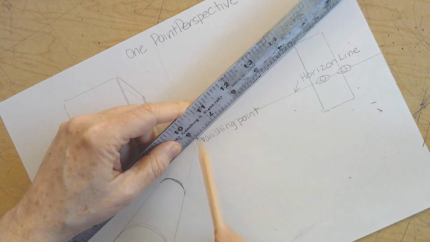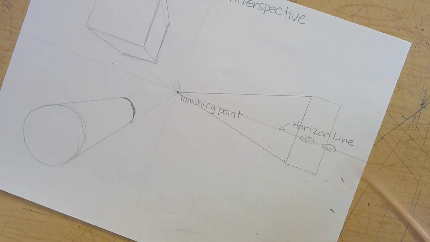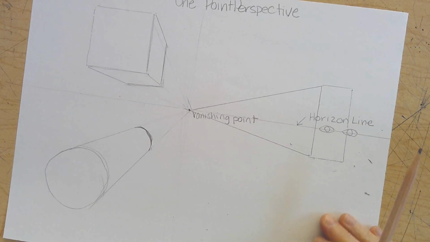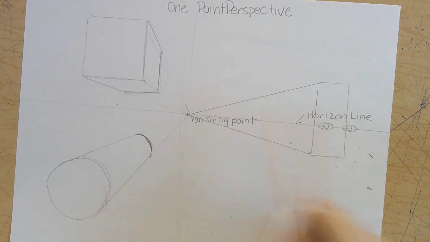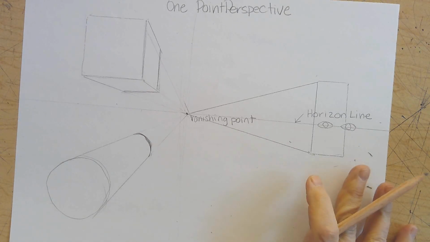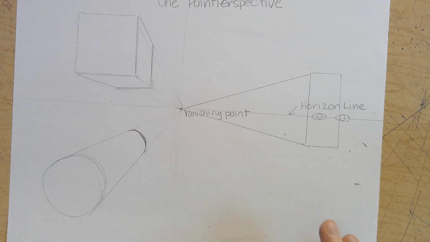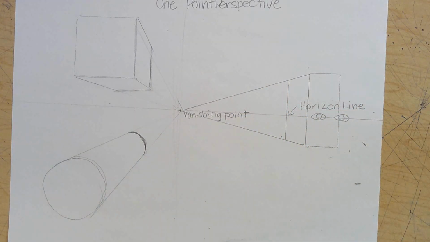So for every time we can draw a line through, we will. But if we have to go through the form, we're not going to draw that line, not unless it were transparent, which not a lot of things are. So on this one, I can only draw a line from two sides, because it's right over the horizon line, I can't see the bottom or the top of it. And again, we can slide this over and match the angle.